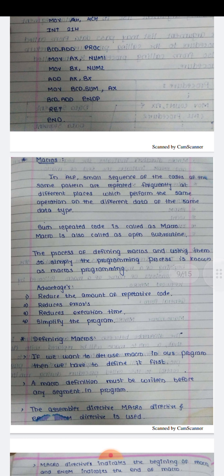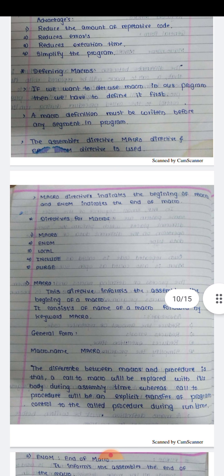If we want to use a macro in our program, we have to define it first. A macro definition must be written before the code segment in a program. The assembler directives MACRO and ENDM are used. So like procedures, there are some directives used for macros: MACRO, ENDM, LOCAL, INCLUDE and PURGE. In that, MACRO is the directive which informs the assembler of the beginning of the macro.